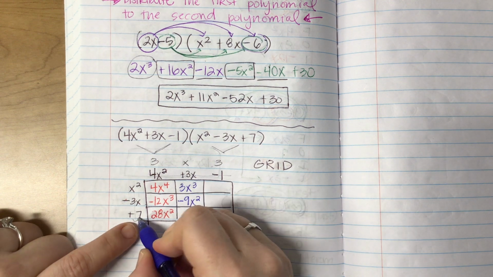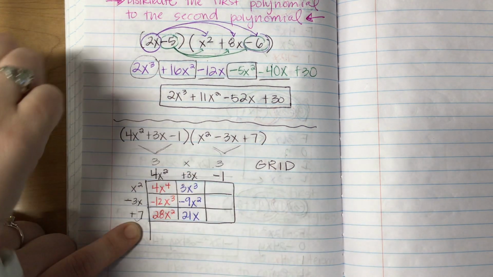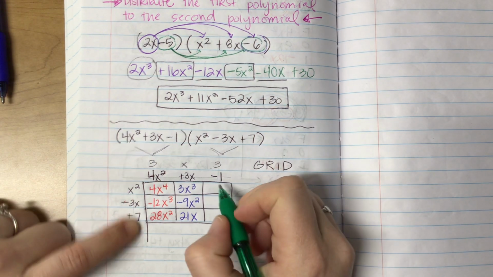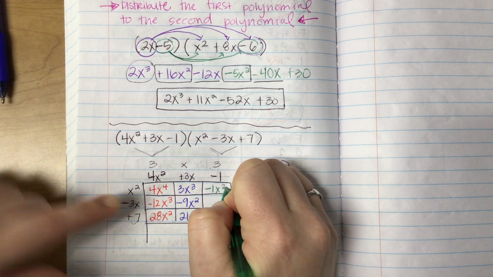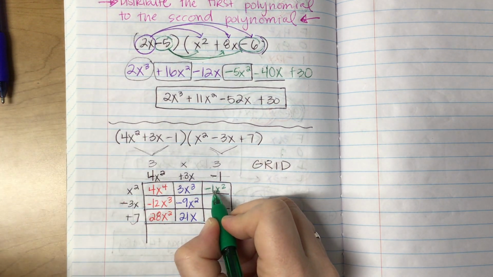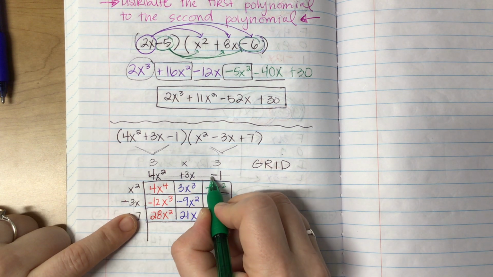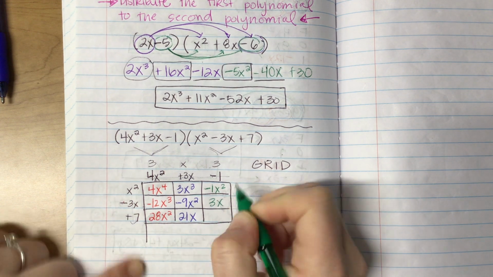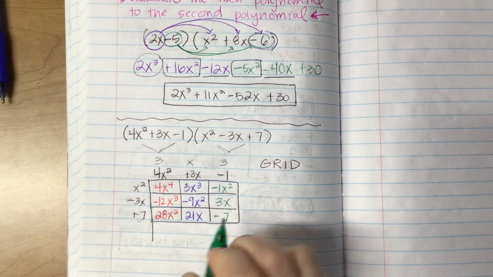And 3x times 7 is 21x. And my last, negative 1 times x squared is negative 1x squared. You can leave that coefficient of 1 off, but do not leave the negative off. Negative 1 times negative 3x is positive 3x. And negative 1 times 7 is negative 7.